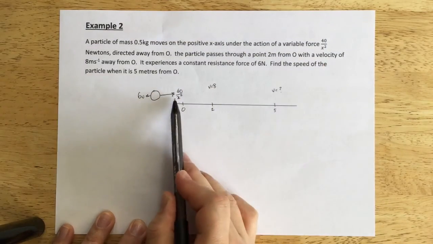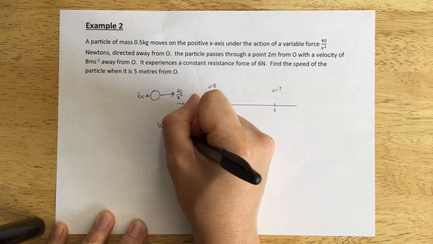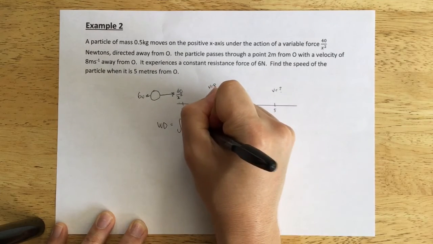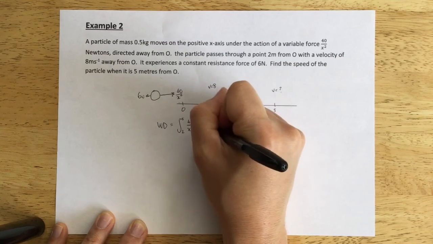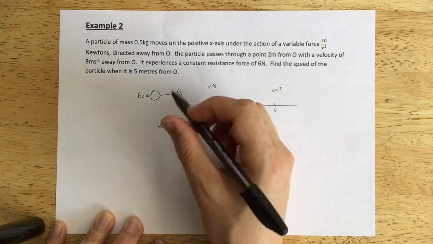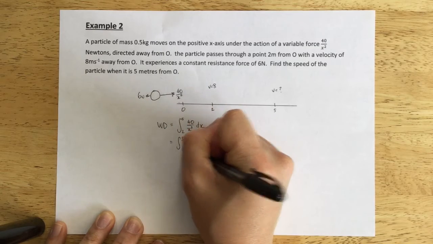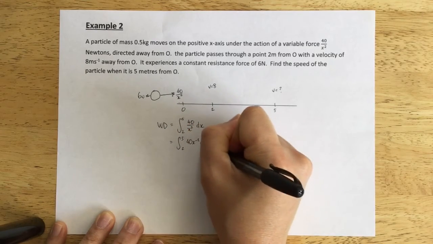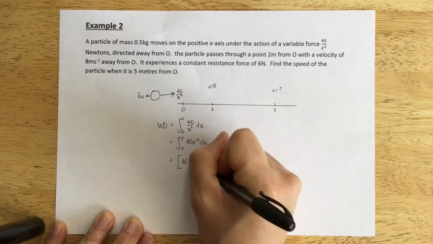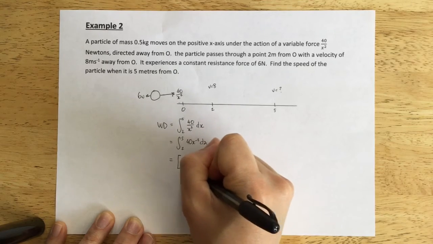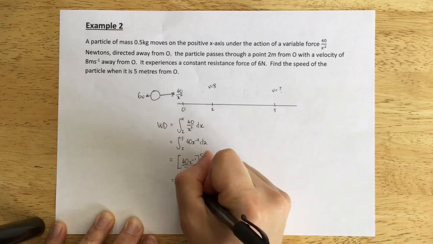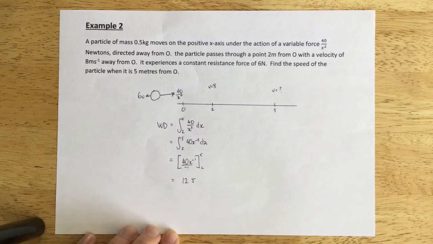First of all, let's find the work done by this force. The work done is the integral between 5 and 2 of 40/x² dx. Because we're dealing with x, we're going to integrate with respect to x. Which is the integral between 5 and 2 of 40x to the minus 2 dx, which is 40x to the minus 1 all divided by minus 1 between 5 and 2. And when we put that into our calculators, we get that's 12 joules.